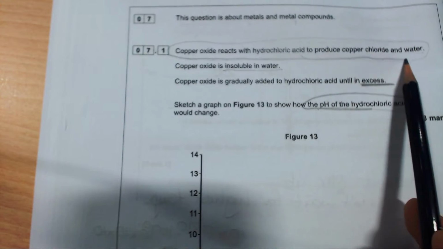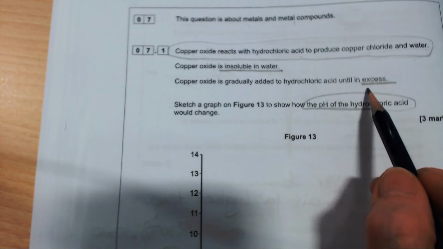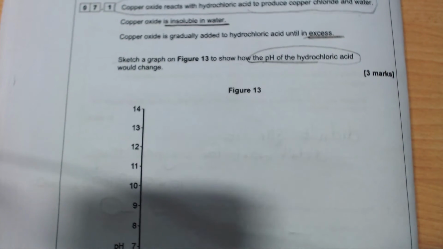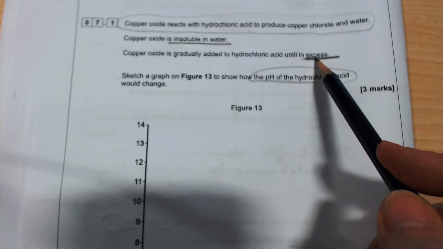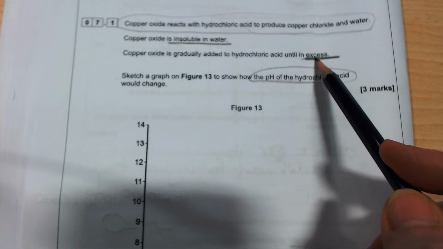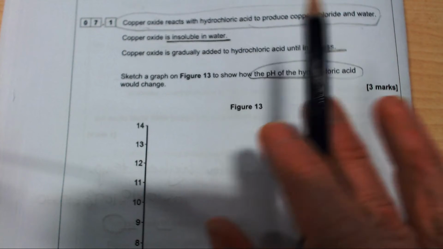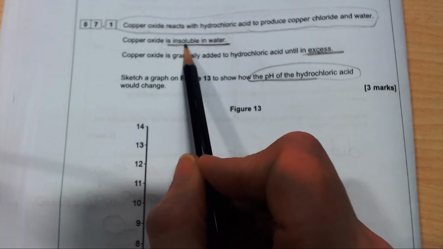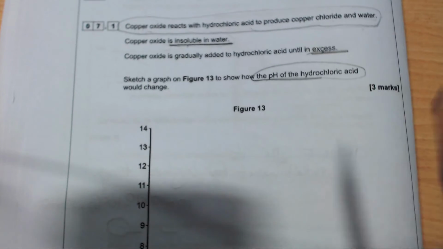Now, the important bit is the fact it says it's insoluble in water and that we're adding it in excess. If we're adding it in excess, it means that there will be no more acid left because we've added more of that base than there is acid. So we know that it will get to the point where there's no more acid, but it says it's insoluble in water, which means it's not an alkali. It will not pick up a pH above that of water, and we know what the pH of water is. It's 7.